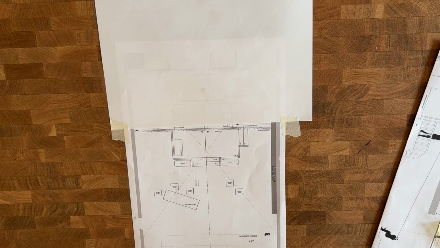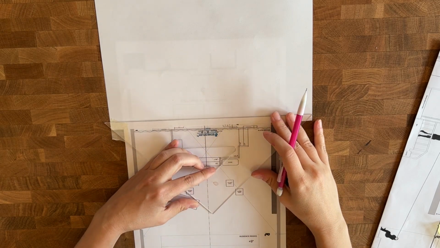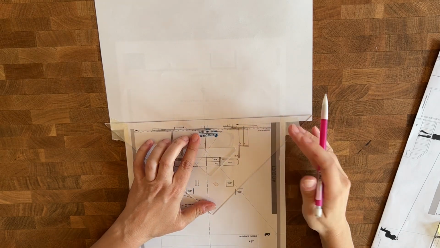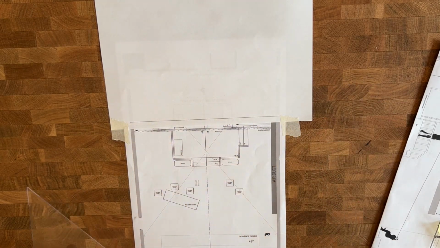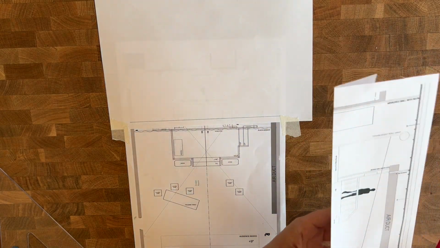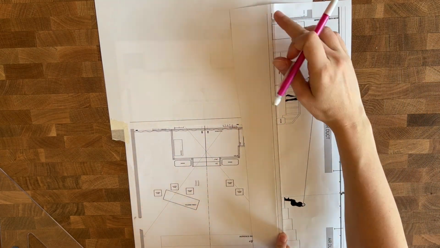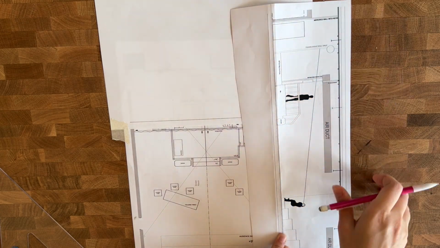The first thing I'm going to do is draw a line at the bottom of the page, and it can be somewhat arbitrary as long as it's straight. This is going to serve as our baseline. This is the line of the floor. So this is our 0 inches above the ground mark.